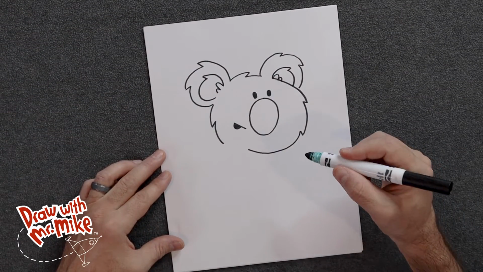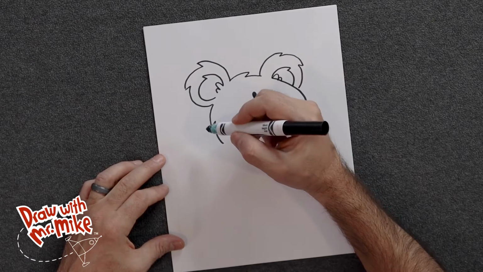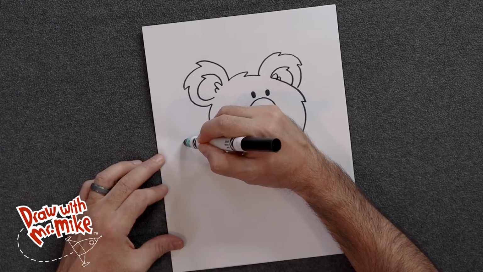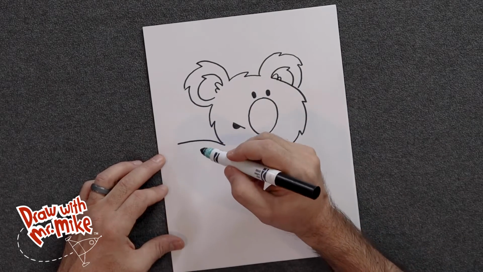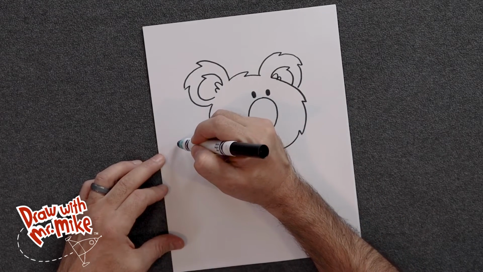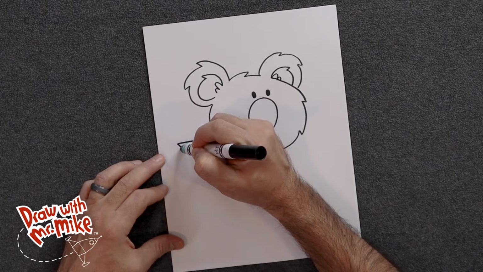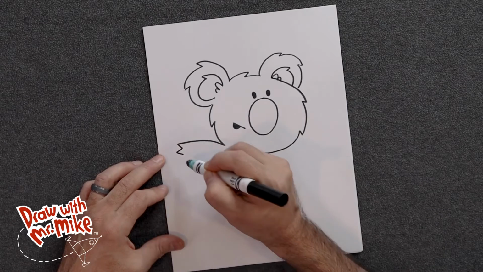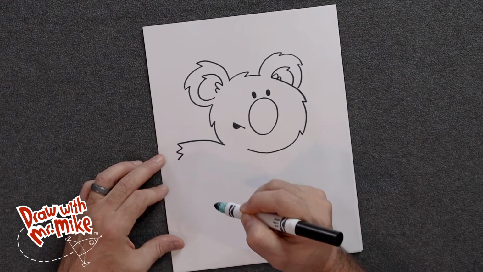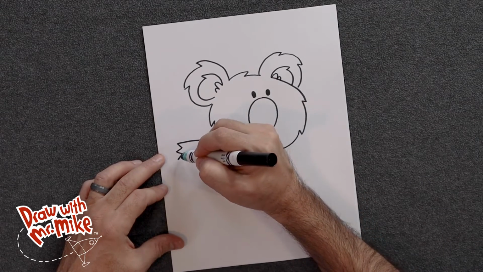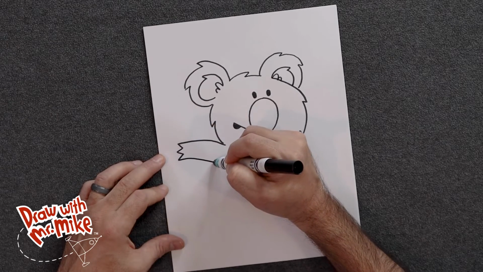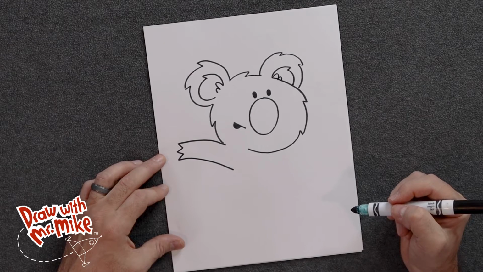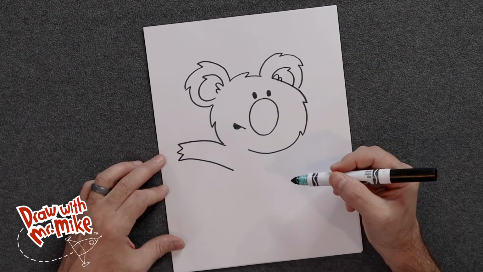All right, next we're going to add in an arm. So let's have an arc go over. And then we're going to do a series of lines. So we'll do a line here, and then another line, and then another line, and then another line, just like that. And now we're going to add in another arc. It comes across, just like that. And we have the arm. This koala bear is grabbing onto a tree.